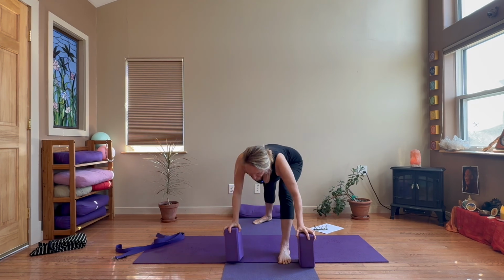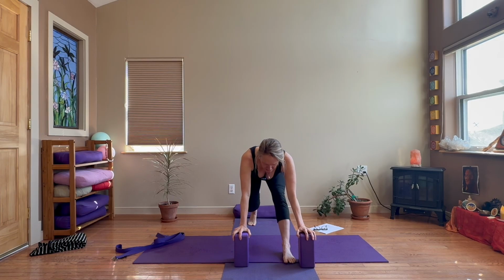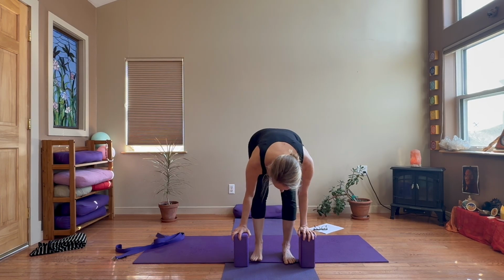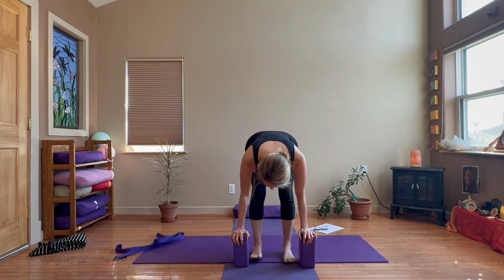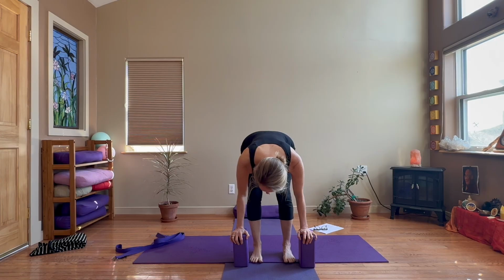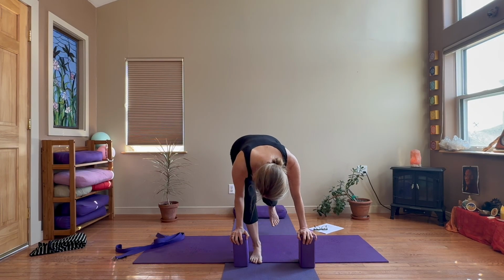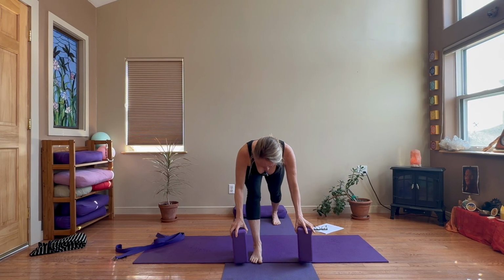Turn yourself back around that front foot. Bring weight into the front foot, stepping the back foot forward. And bounce in the legs to let that all go. We'll stay forward folded as we move towards the other side. Okay, bringing weight now into your left foot. Lift and spread toes. Step the right foot back into a lunge.